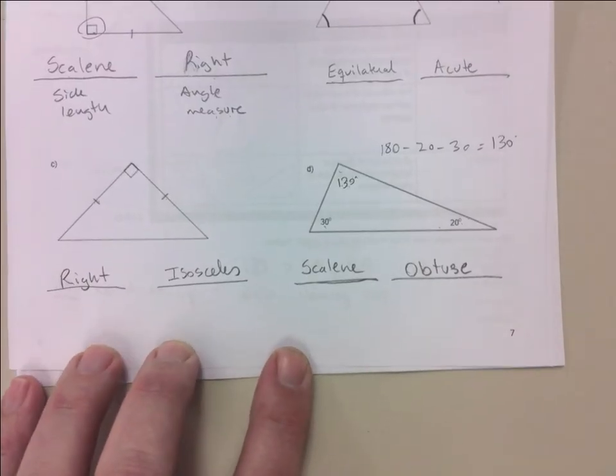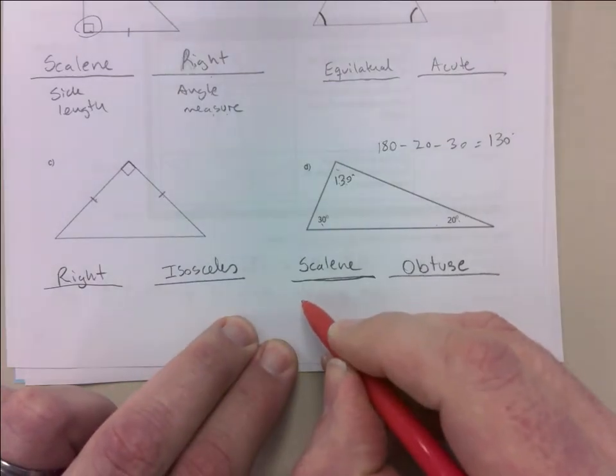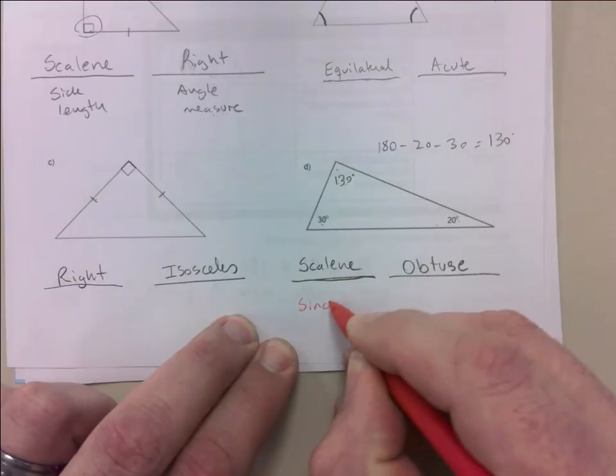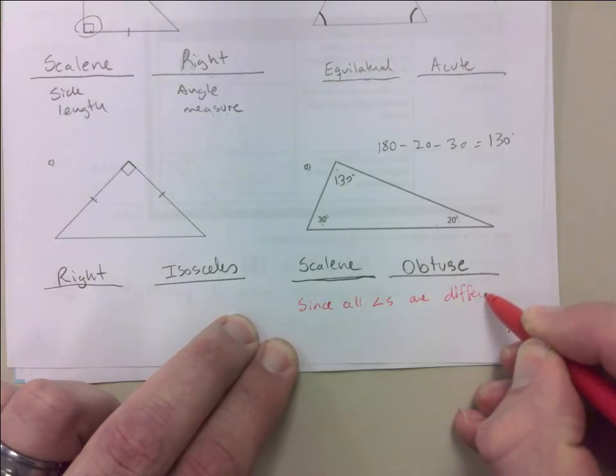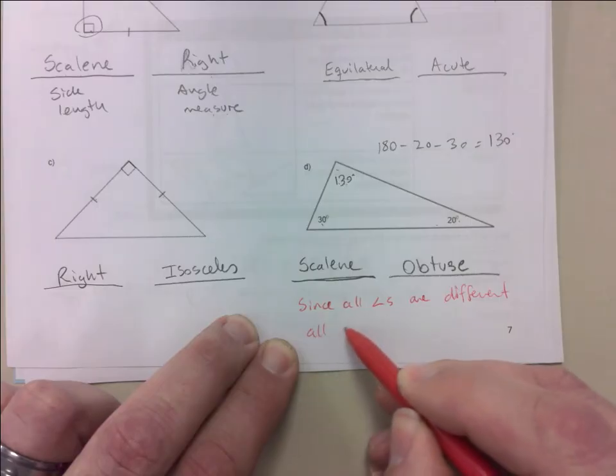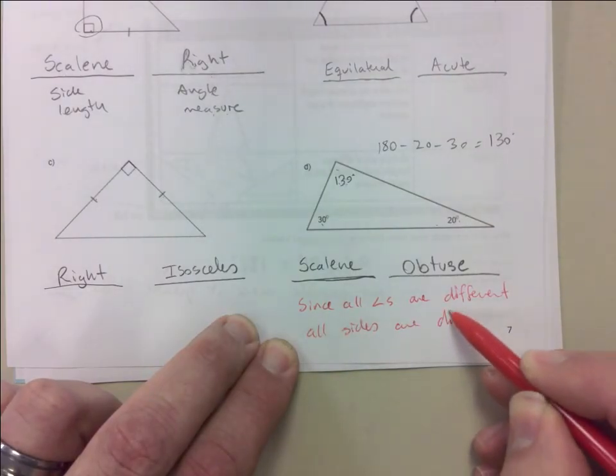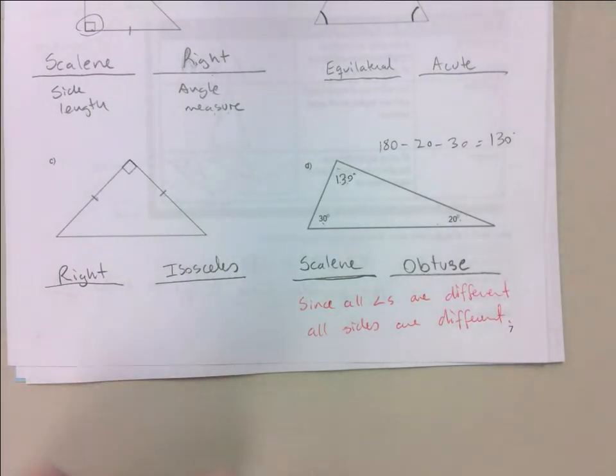I will make a note under this. Okay? Since all angles are different, all sides are different. Guaranteed. Do you remember, across the largest angle you'll have the longest side, right? And if there's a middle angle, that'll be the middlest side. That's Mr. Isfeld copyright. And then the smallest angle will have the shortest side across from it. So they're all going to be different, right? They're all going to be different.